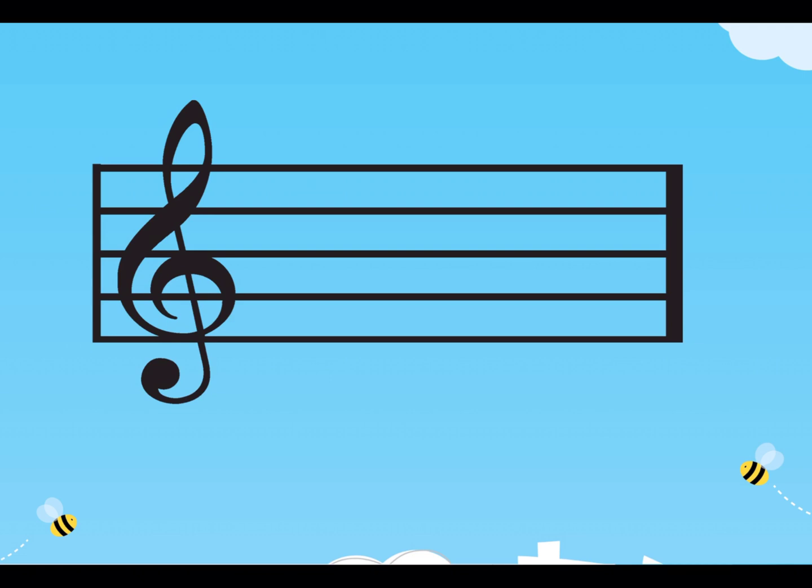We can have notes below the staff. This note is below the staff. It is touching the bottom line of the staff. This note is called D. Our D is below the staff.